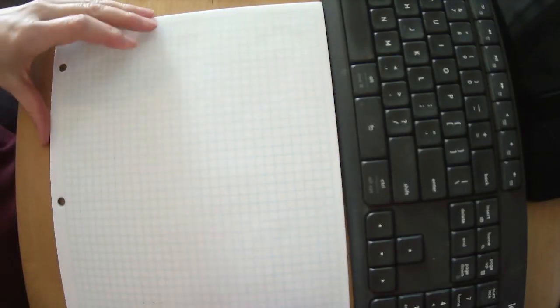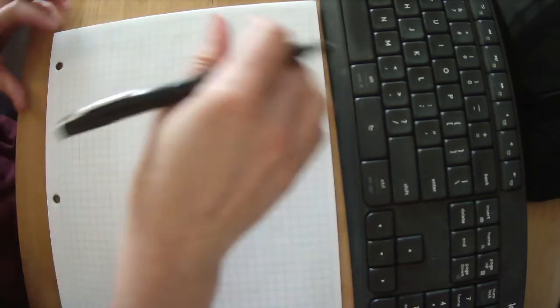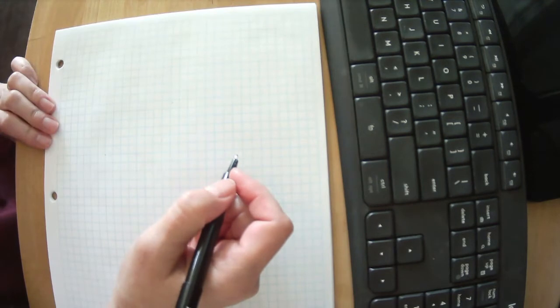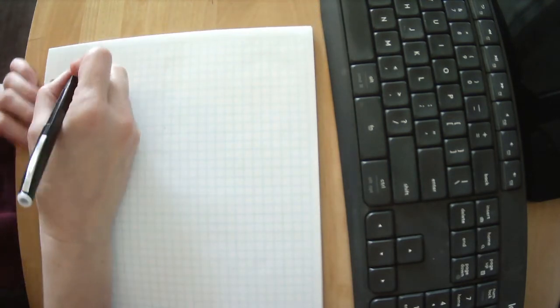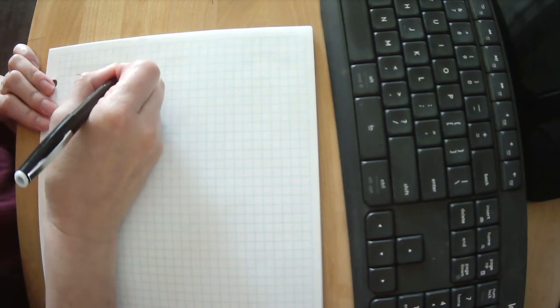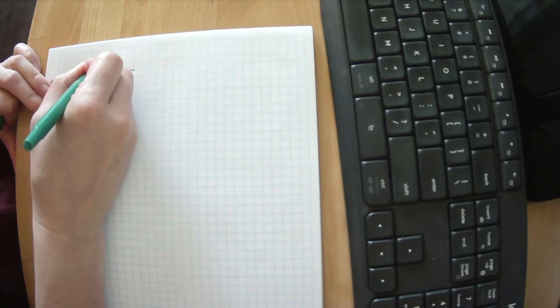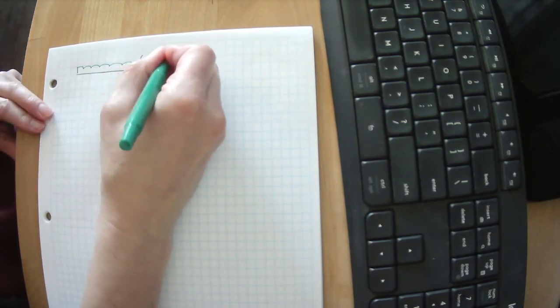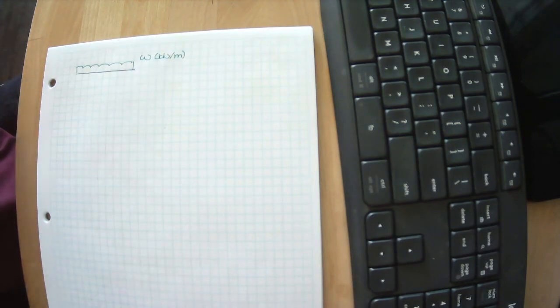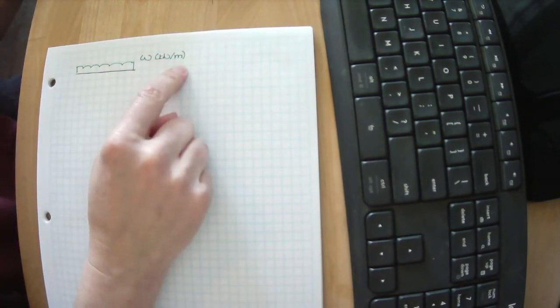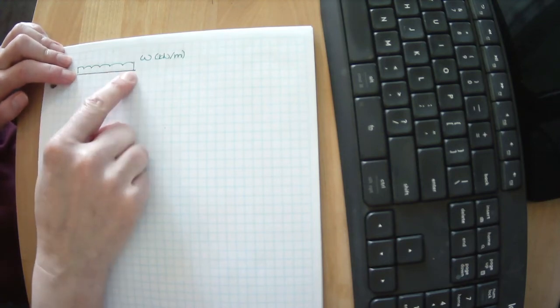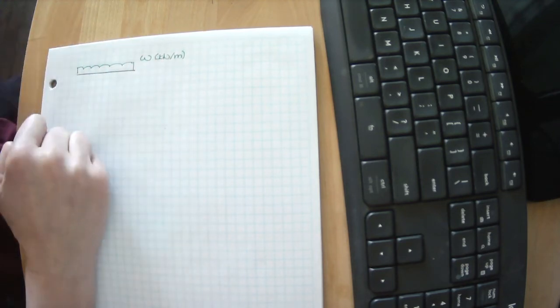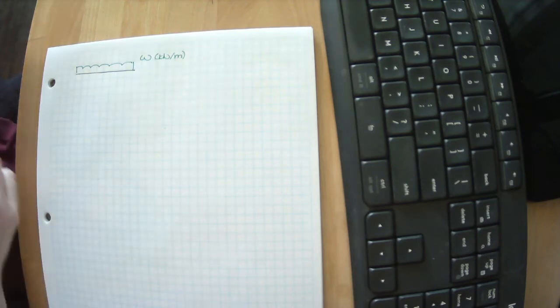Okay, let's write out this problem. We're going to do a simply supported beam with a uniformly distributed load. We have this beam here with an unknown load applied to it. Our load is W in kilonewtons per meter. This isn't moment. If it's kilonewtons per meter, it's telling us that every meter of this beam has that many kilonewtons of load on it, spread evenly across the entirety of this.